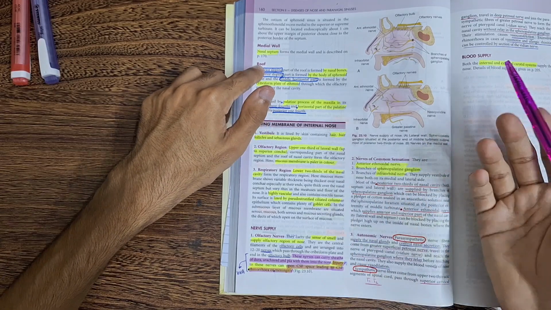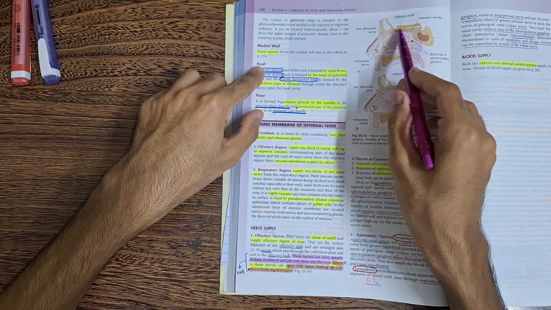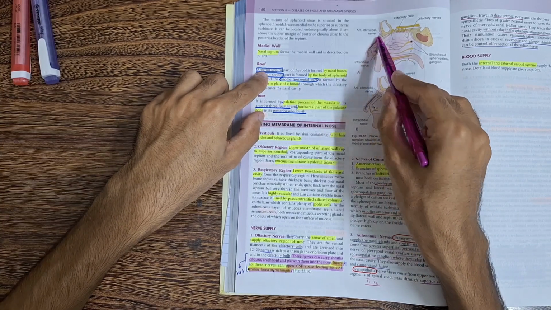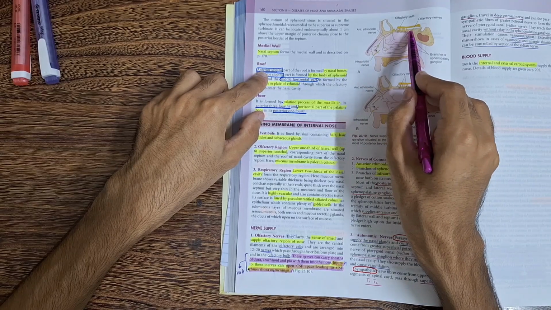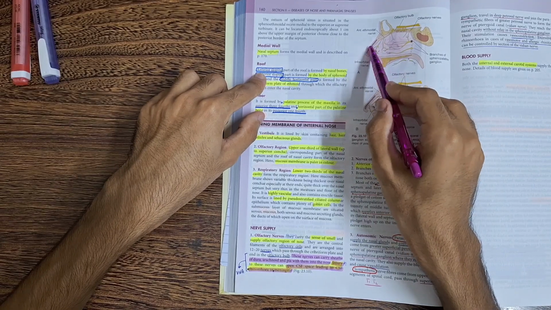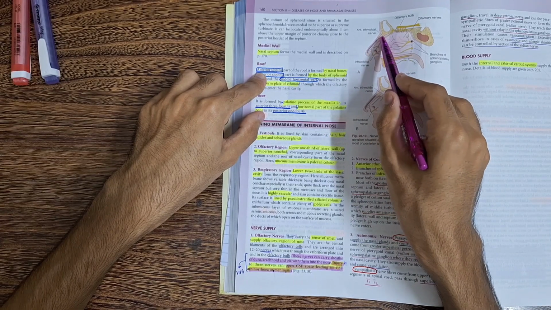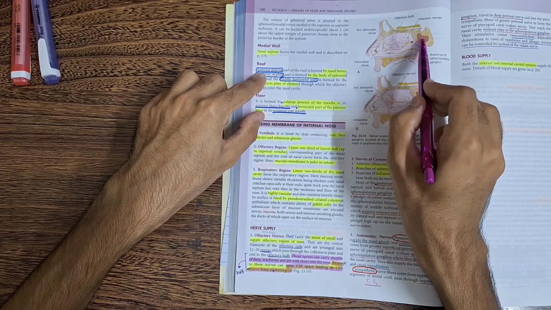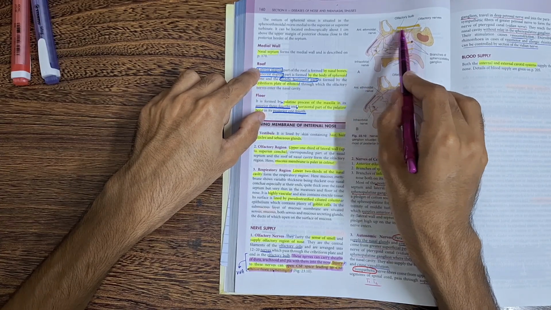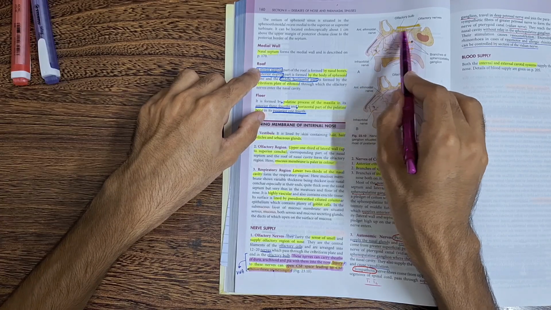Now moving on to the roof of the nasal cavity. Visualize the anatomy and look at this particular diagram. This is the roof. You see an anterior slope, you see a posterior slope, and you see a base. The anterior slope is formed by the nasal bone, and the posterior slope is formed by the body of the sphenoid, and the middle horizontal part is formed by the cribriform plate of the ethmoid, right?